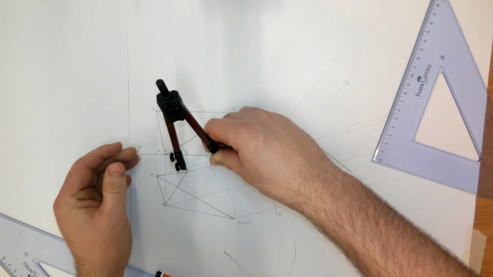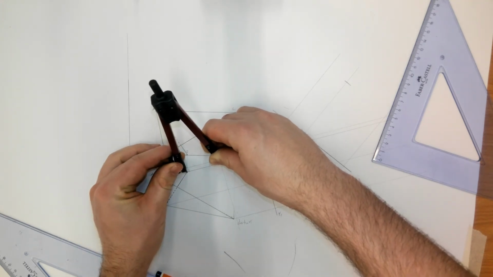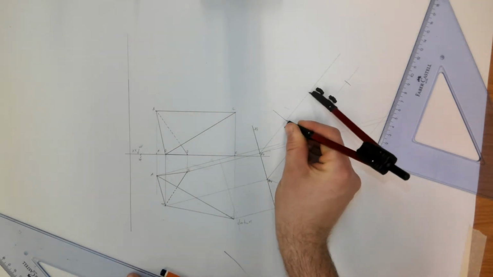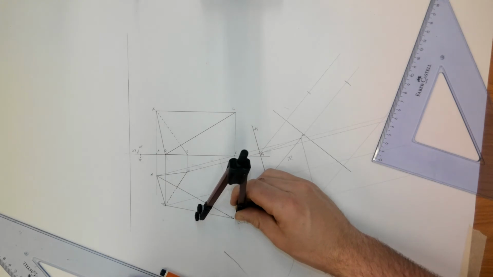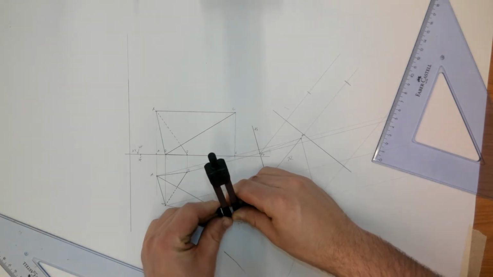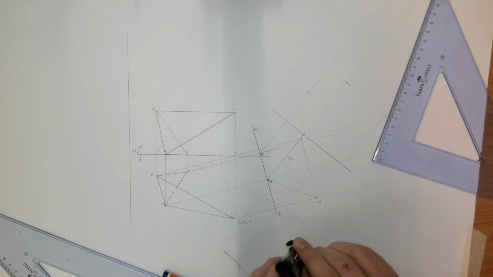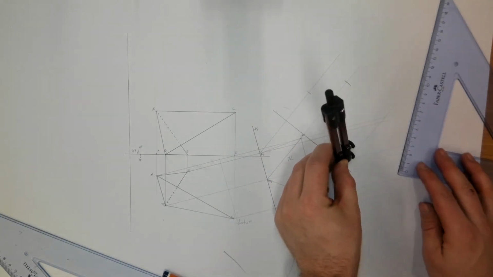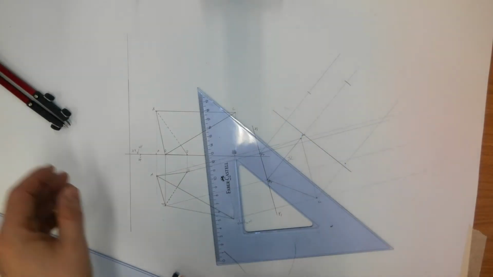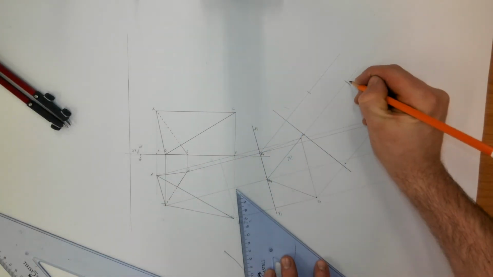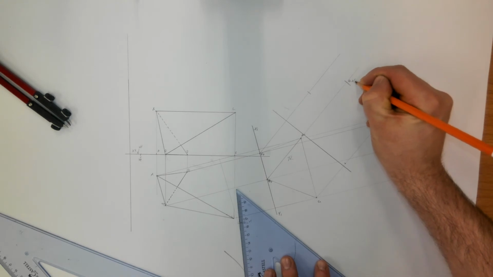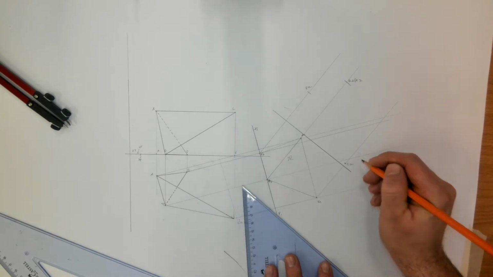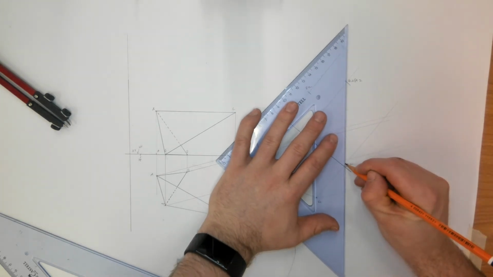D, take my compass there, bring it back to D, lift, find D1 here, mark it in there. And then C, take my compass, lift, find C here, and here's going to be the dihedral angle. So that's B2, A2, D2, C2. So we can join them together.